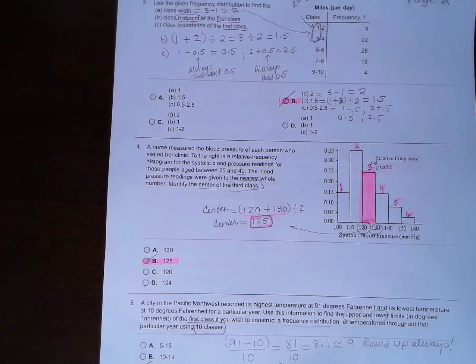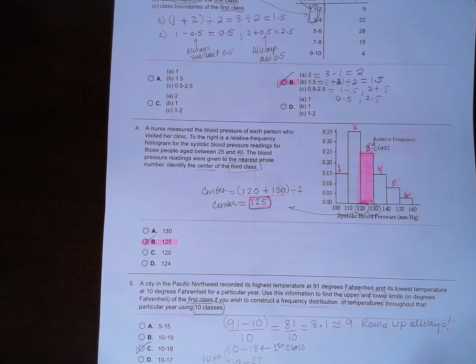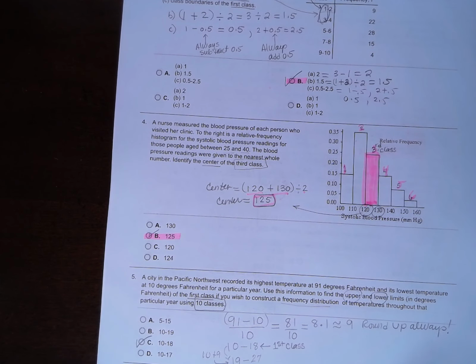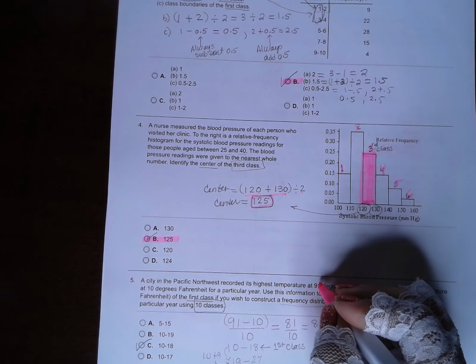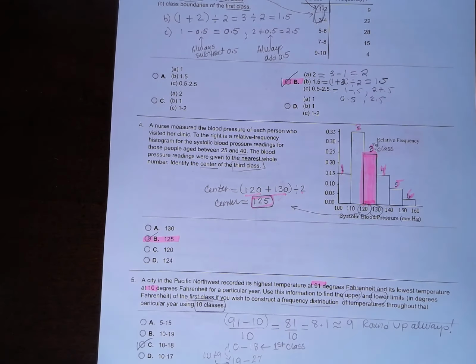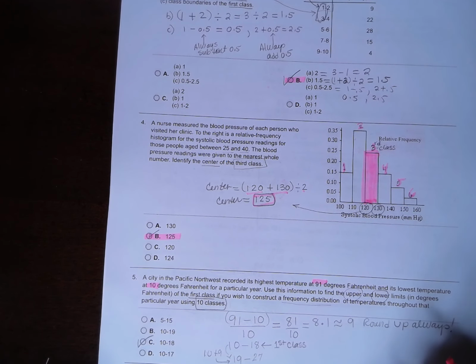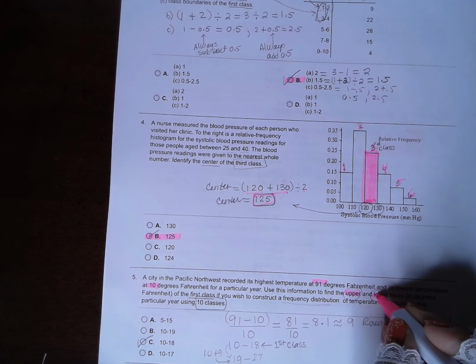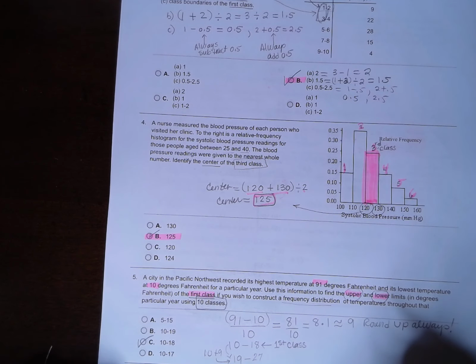Number 5. A city in the Pacific Northwest recorded its highest temperature at 91 degrees Fahrenheit, and its lowest temperature, so the highest was 91, the lowest was 10 degrees Fahrenheit for a particular year. Use this information to find the upper and lower limits in degrees Fahrenheit of the first class if you wish to construct the frequency distribution of temperatures throughout the particular year using 10 classes.